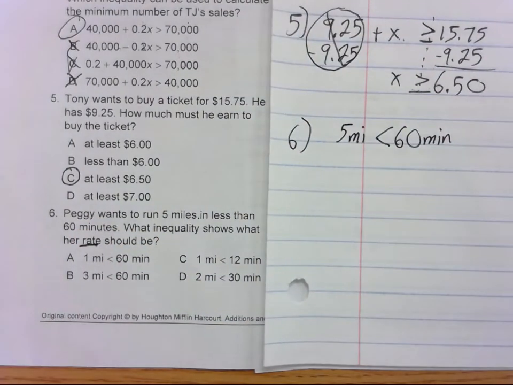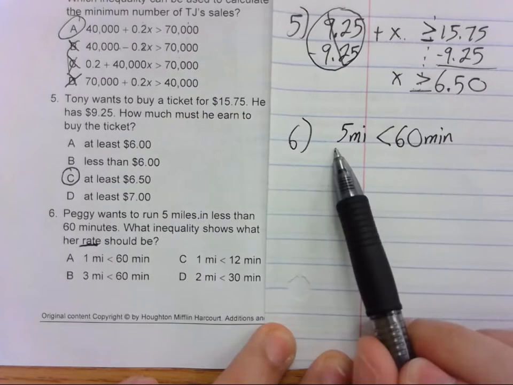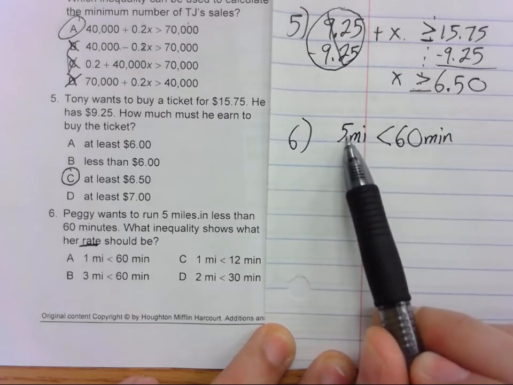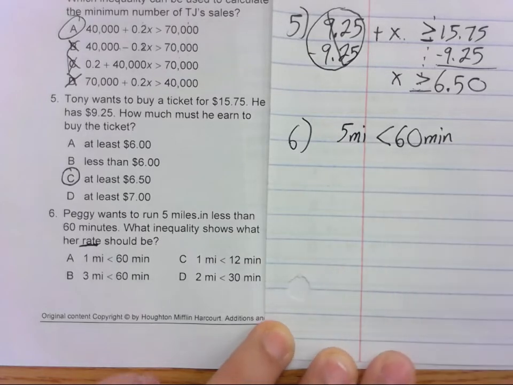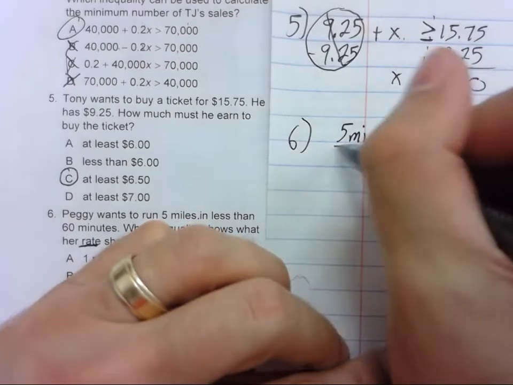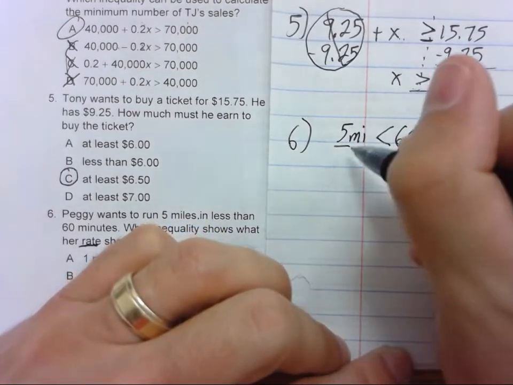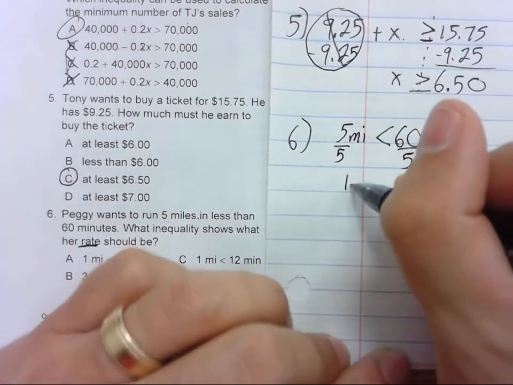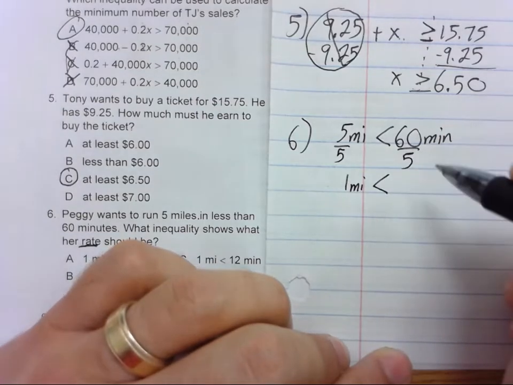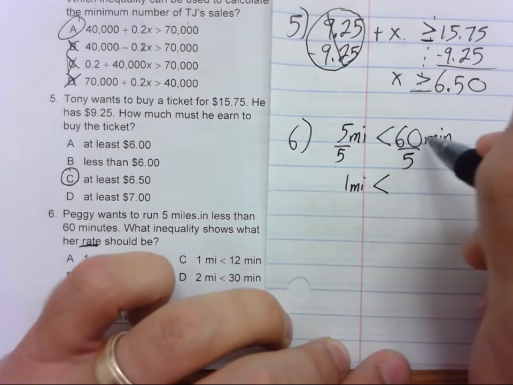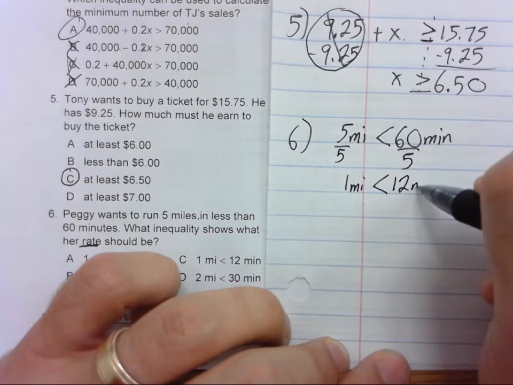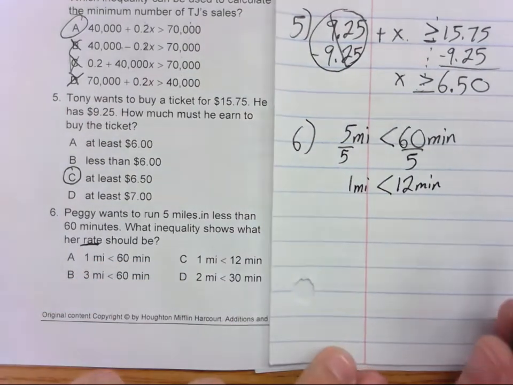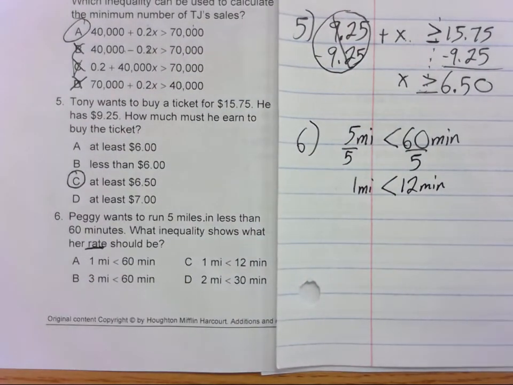The rate needs to be in simplest form, or reduced as small as it can be. So we need to look at 5 and 60. Is there any number that we can divide both 5 and 60 by? We can divide them both by 5. So this becomes 1 mile in less than 60 divided by 5, which is 12 minutes. So 1 mile in less than 12 minutes. 6 is C.